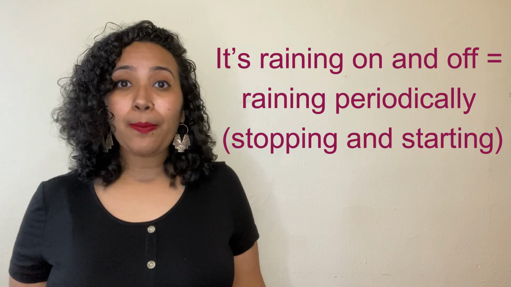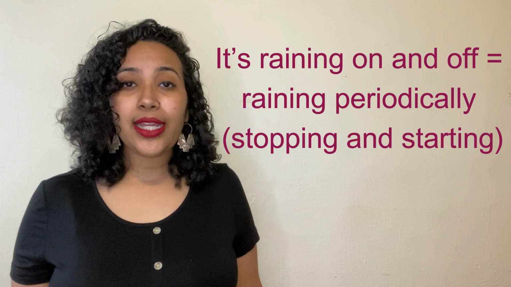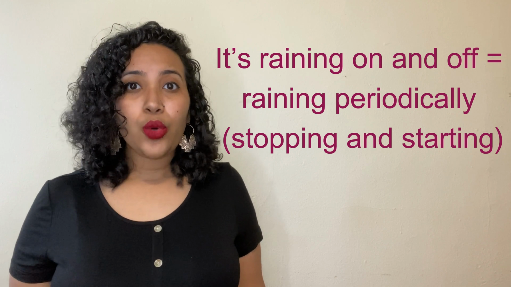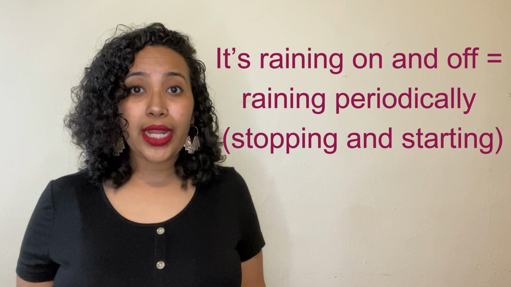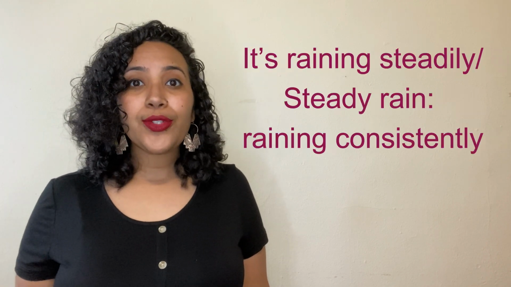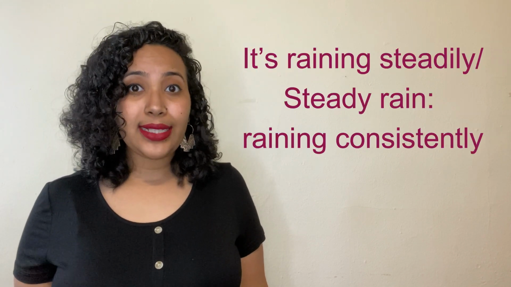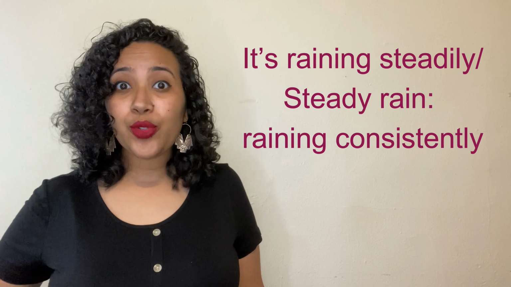If it's raining periodically, like as it does in many states in the USA, we say it's raining on and off. That means it's not raining all day. We can also say the opposite. It's raining steadily outside. It just keeps raining.